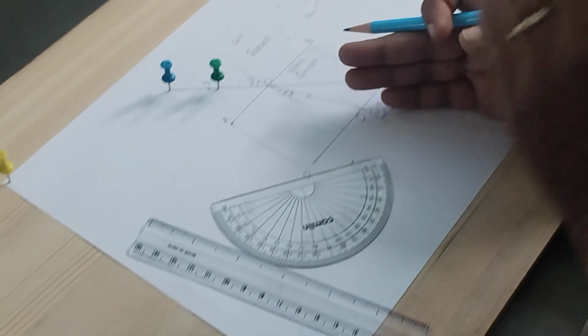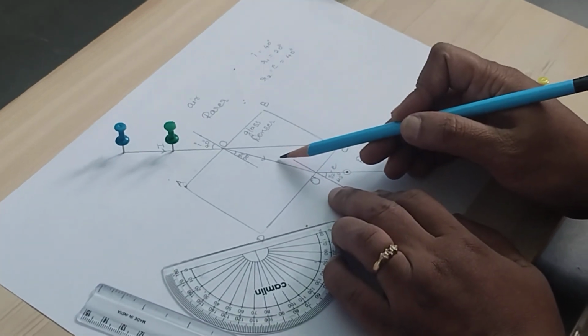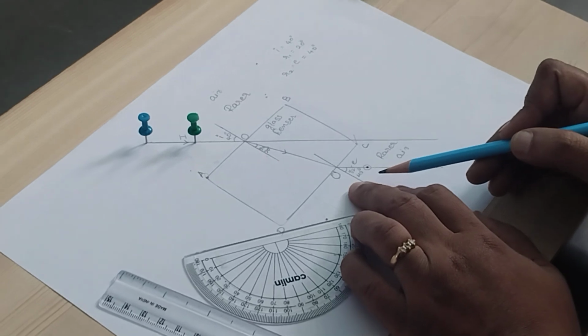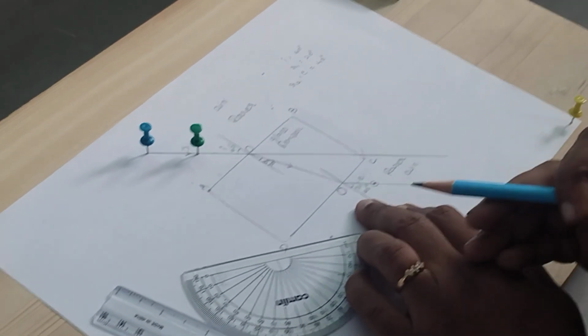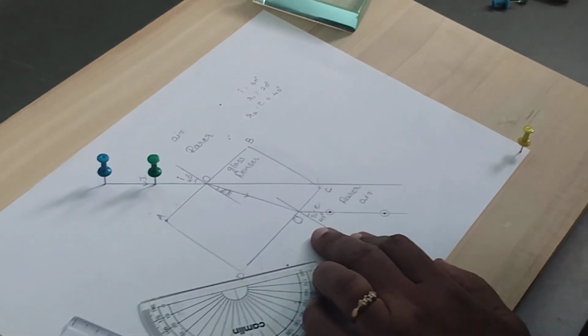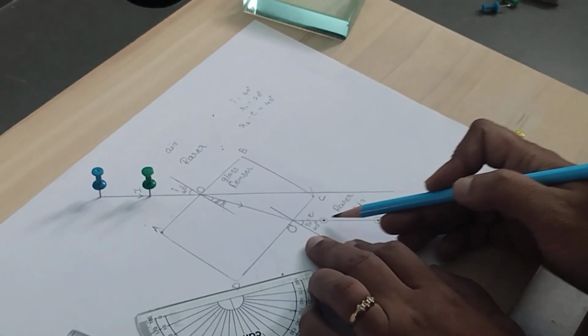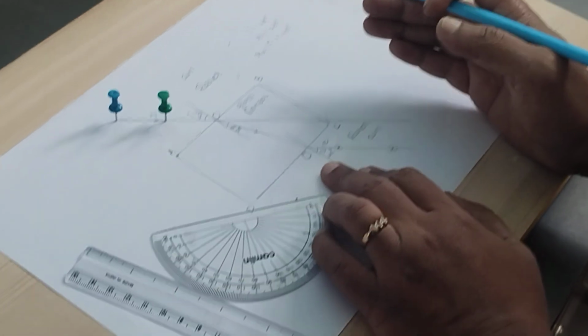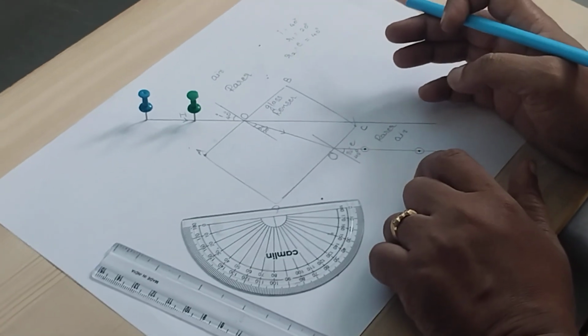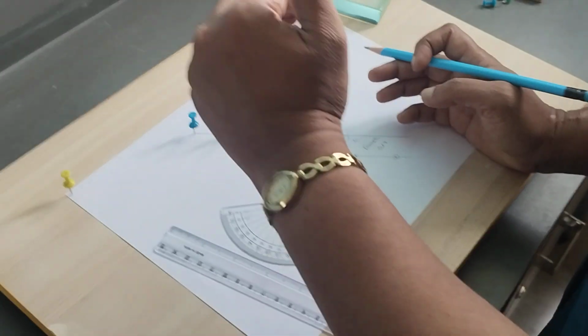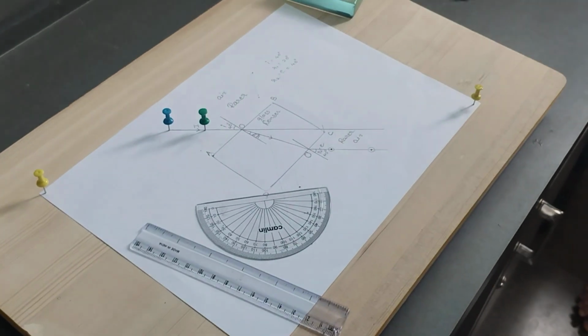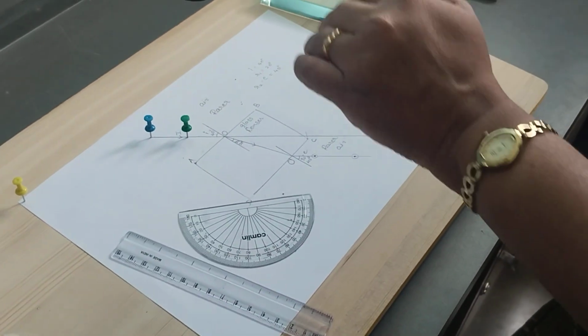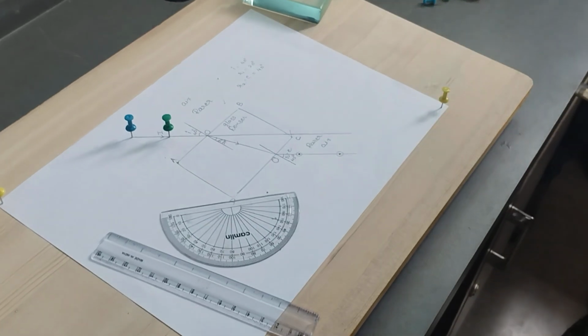This is due to the refraction. Now you can see light is traveling from denser to rarer medium. So is it moving towards the normal or away from the normal? Away from the normal, because it is a rarer medium. In a rarer medium, light travels faster. In a denser medium, light travels a little slower.